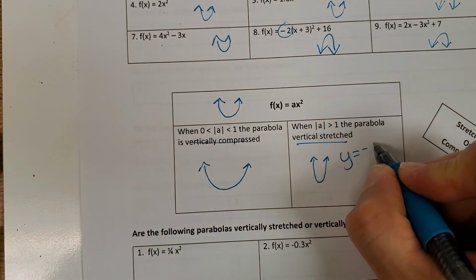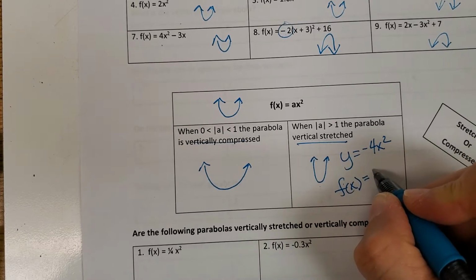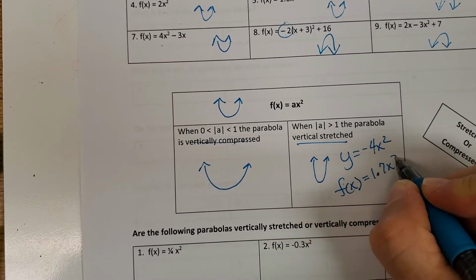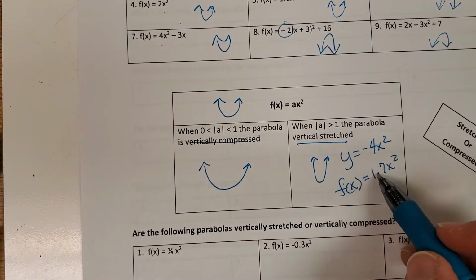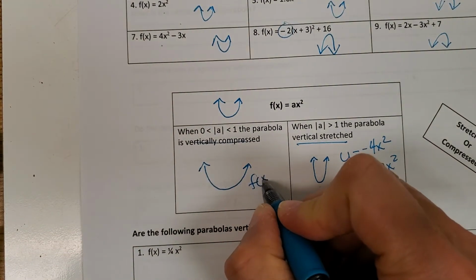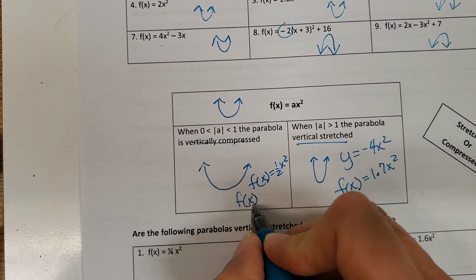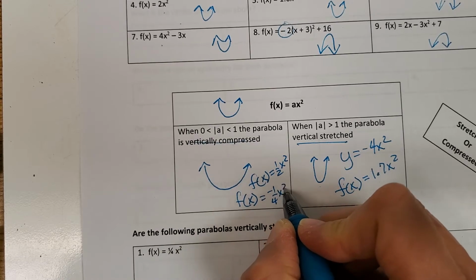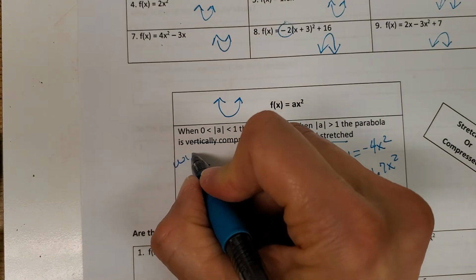So some examples would be f of x equals negative 4x squared, or f of x equals 1.7x squared. The absolute values of a are bigger than 1. Over here, they're between 0 and 1. So we'd have f of x equals 1/2 x squared, or f of x equals negative 1/4 x squared. Those are going to be wider. They might be facing up or down. That's not what we're talking about. We're just talking about whether it's wider. So this one would be wider.